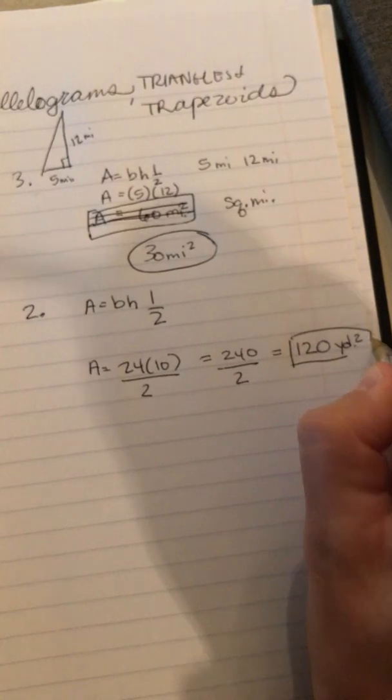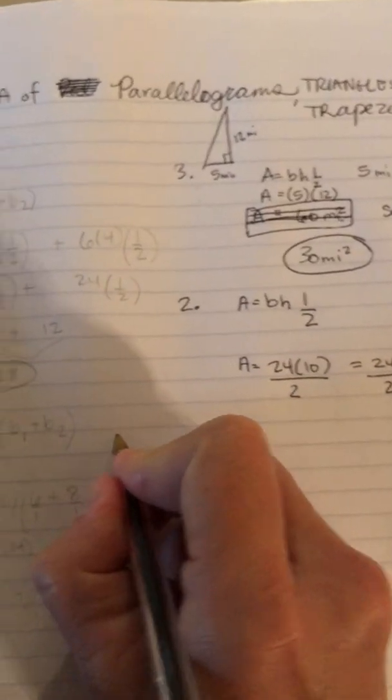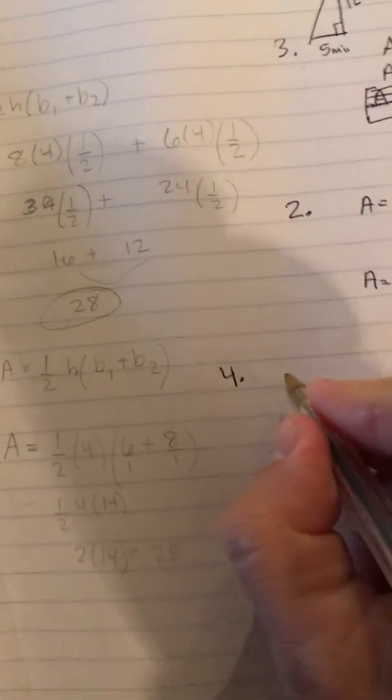Okay, so 120 square yards. That's kind of a weird circle. All right, now we're hopping over to number 4. I'm not going to draw that one either, but it's right here. So we have base times height divided by 2. Don't forget that divided by 2 like I did.